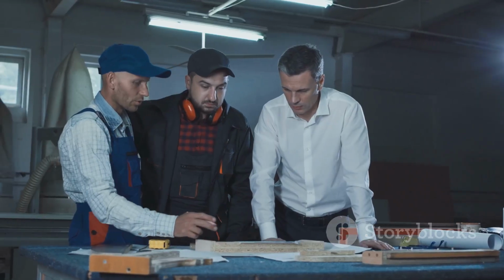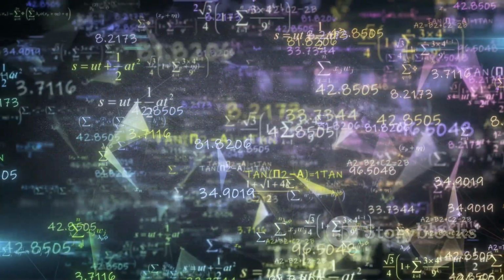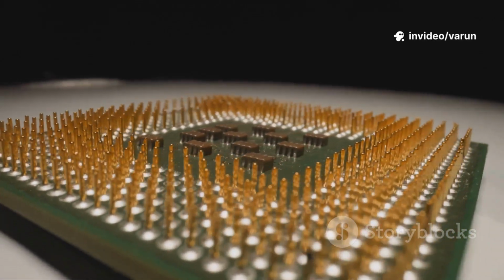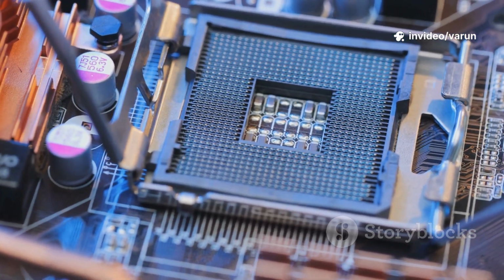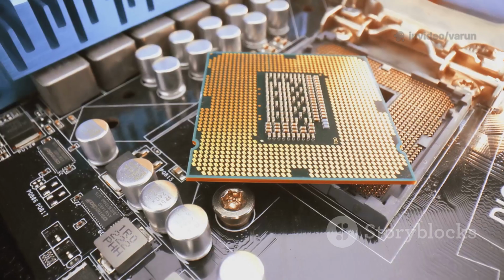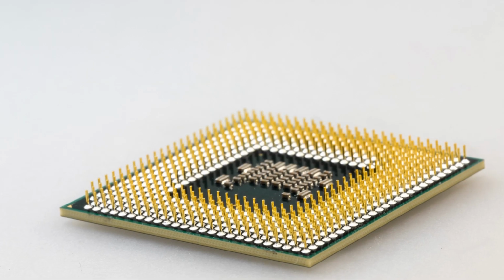The control unit acts as the foreman, directing the flow of work. The ALU does the math and logic. The program counter keeps everything moving in order. Together, these parts let the CPU run programs and respond to your commands. It's a tiny workshop, working at lightning speed. That's the heart of your computer.